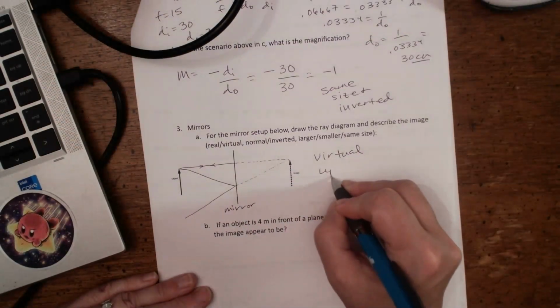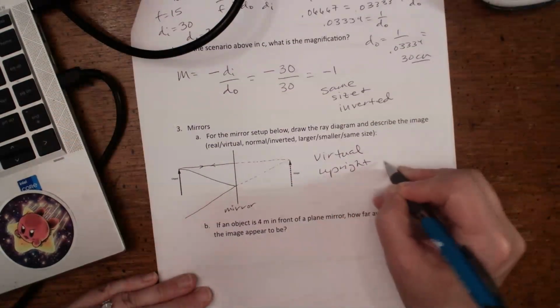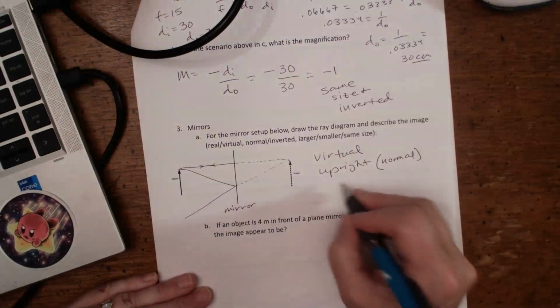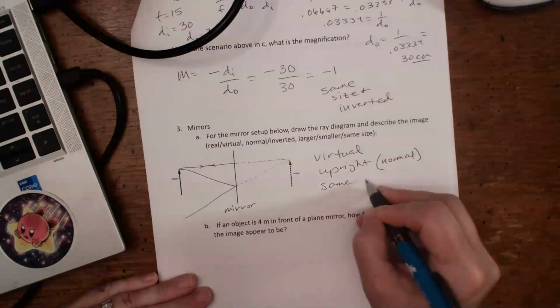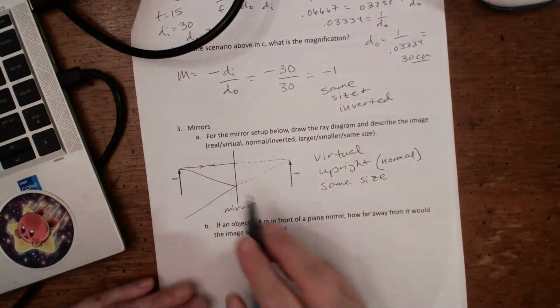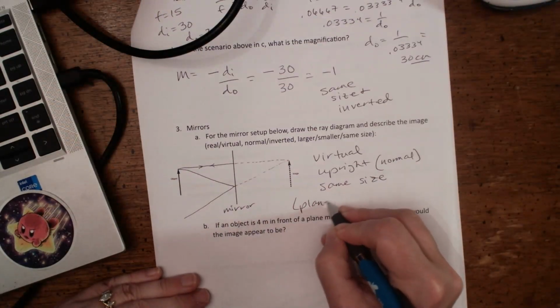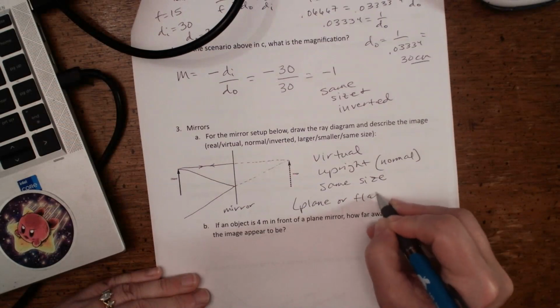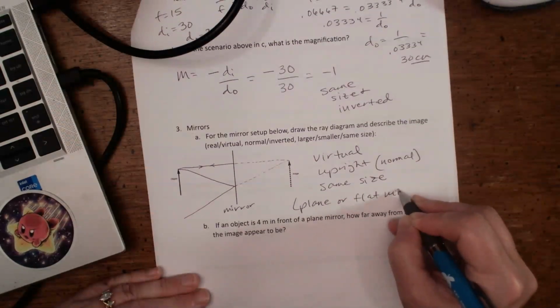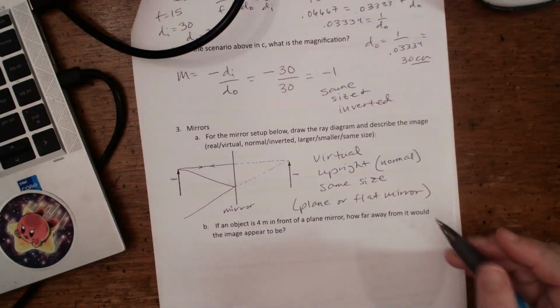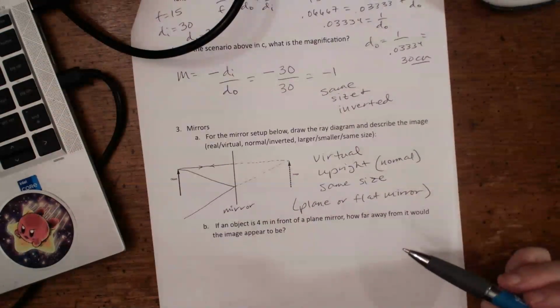It's upright or normal. And then it's going to be the same size. And this is a flat mirror. Remember, this is a plane or a flat mirror. And that's how these work. So you end up with an image that's virtual, it's upright, and it's the same size.